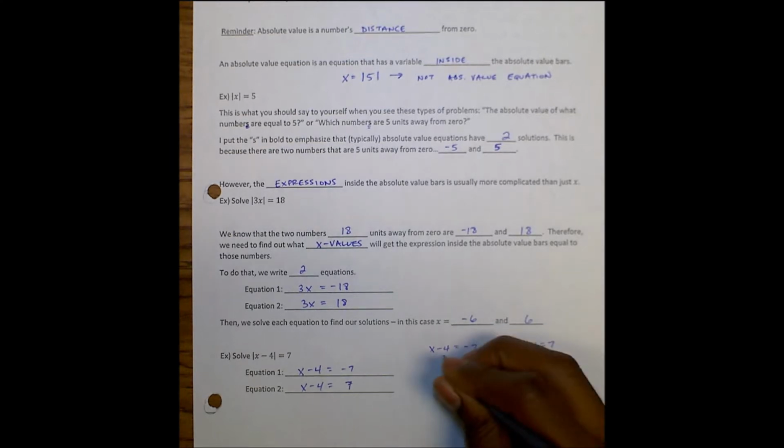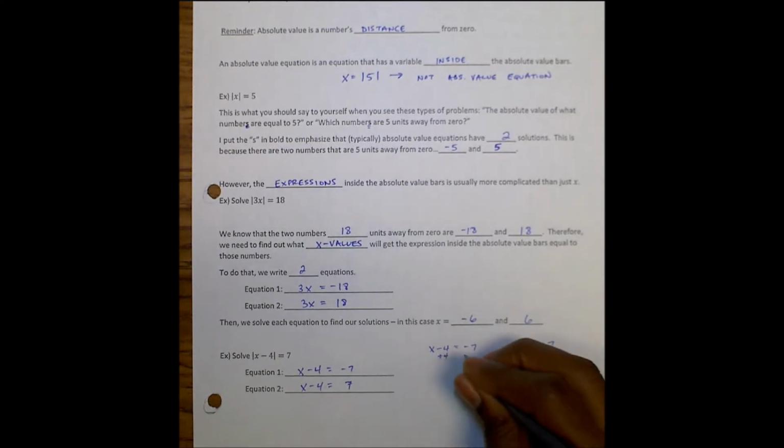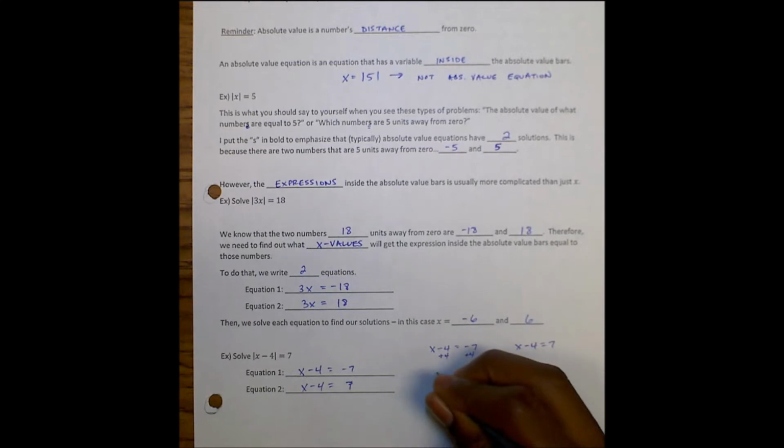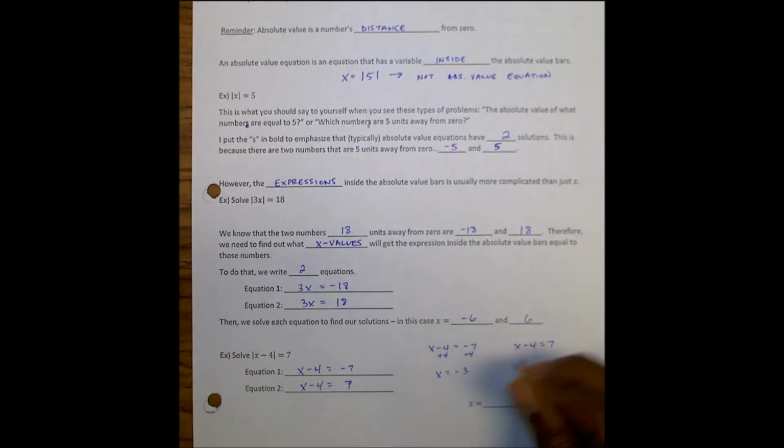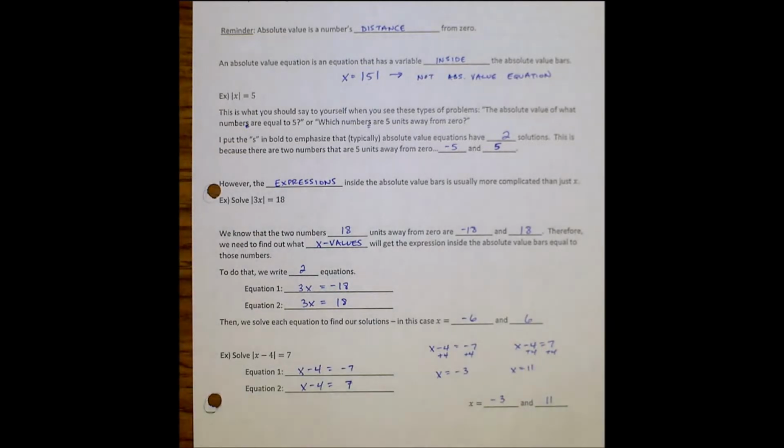X minus 4 equals positive 7. Solve both of those. I'll add 4 to both sides. Get x equals negative 3. Add 4 to both sides. X equals positive 11. So negative 3 and positive 11 are our two solutions.